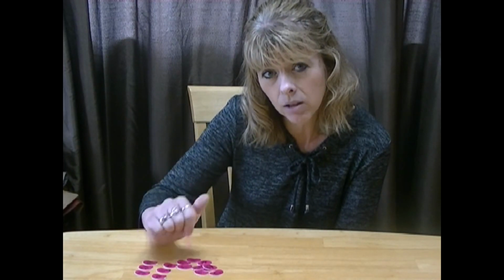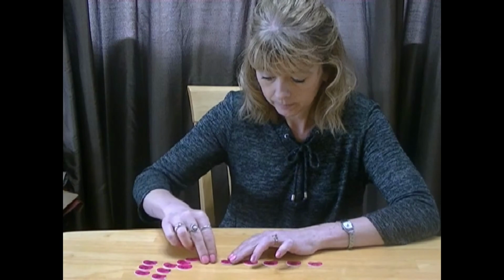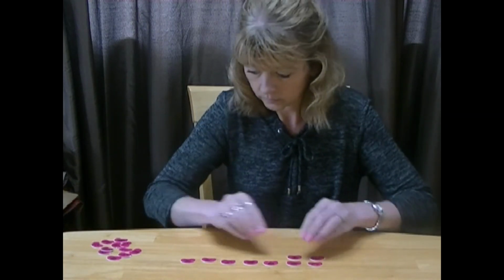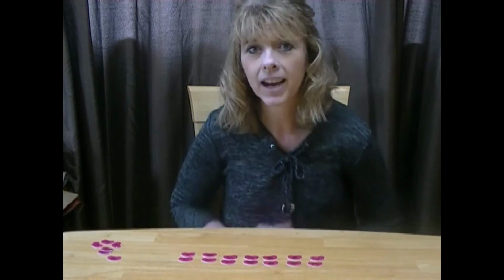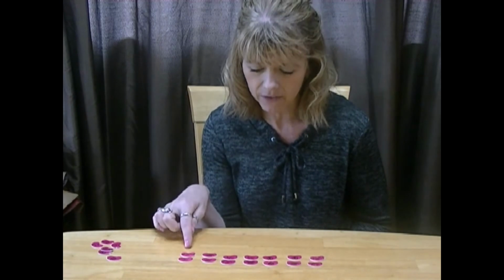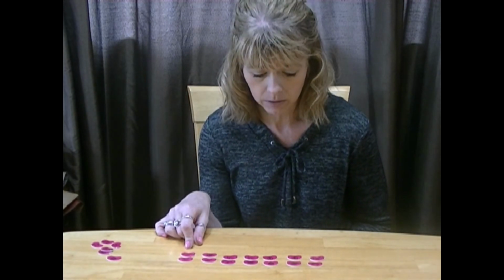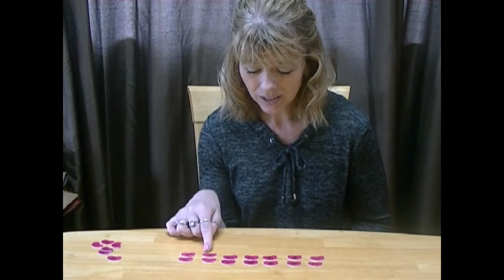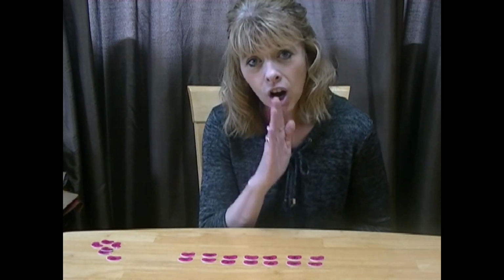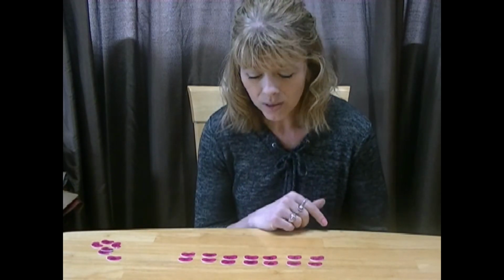Will you please make me 2 rows of 7 with your counters? Ready, go. 2 rows of 7. Okay, so if I have 2 rows of 7, how many columns do I have and how many are in each column? Take a look at your array to try and figure that out. Hey, good job. You are really getting the hang of this. 1, 2, 3, 4, 5, 6, 7. Now I have 7 columns with 2 in each column. Or I could say that there are 2 rows with 7 in each row.